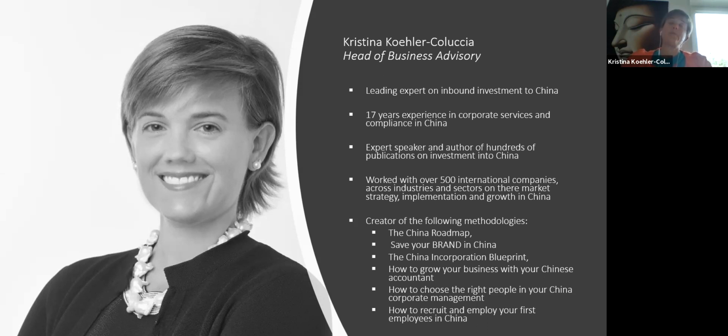Meaning that we help clients with all of the administrative functions that are required to be maintained when operating companies in both Hong Kong and in China. We help companies in their pre-investment stage all the way through to the implementation of their business models, to the adaptation of their business models, all the way to scaling up and growing in the market.